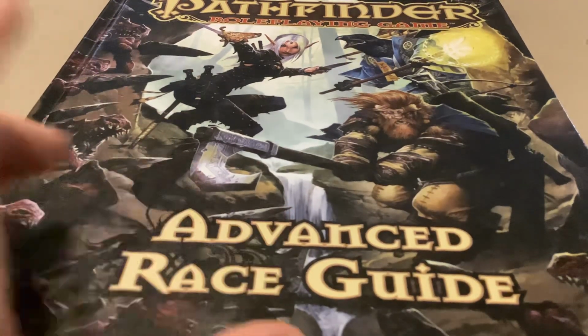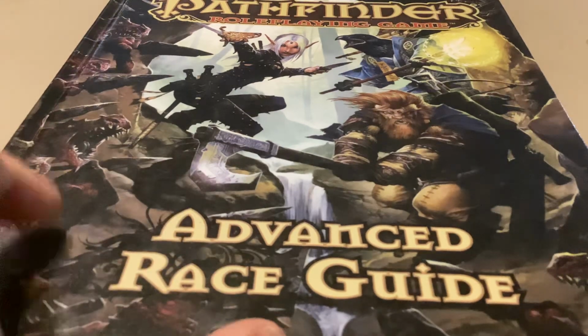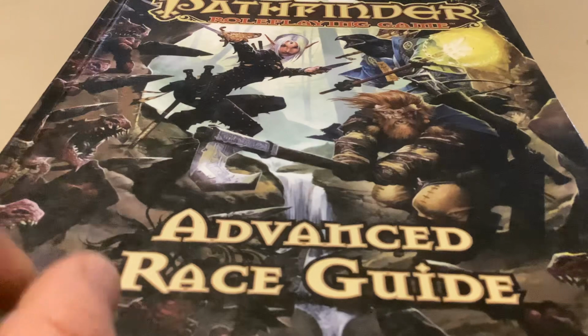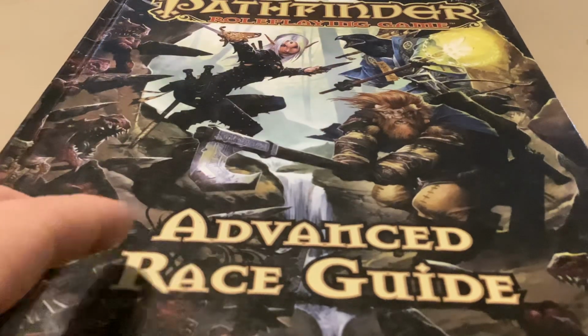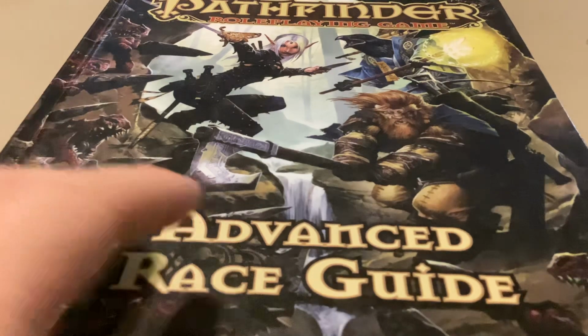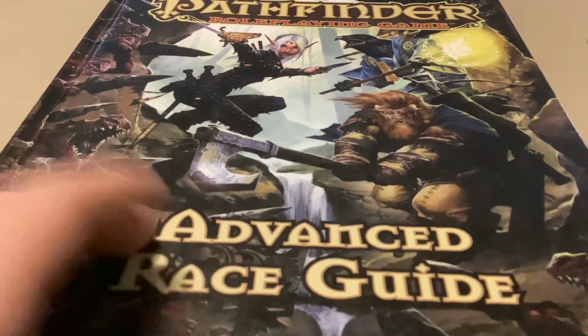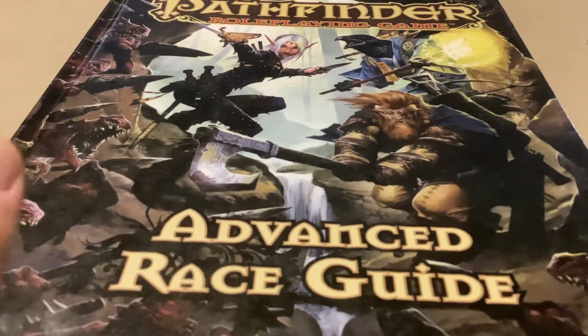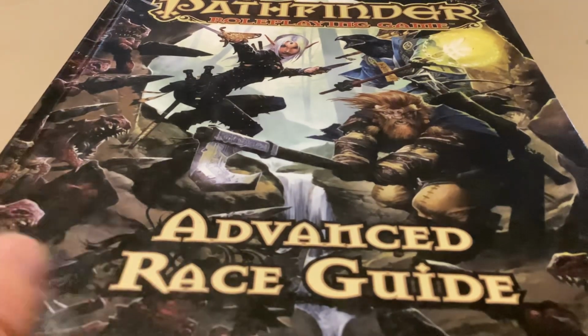I'm sure if you did pick this up, you could transfer the stuff over to the few books that are out for second edition as well. So to each his own, whether you want to stick with the first edition, go with second edition and transfer this stuff over, or just go from wherever with second edition.